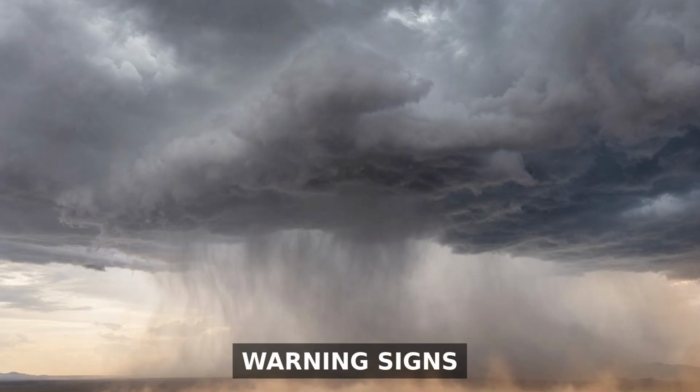Learn to read the signs. Virga, rain that evaporates before reaching the ground. A ring of blowing dust beneath a storm. Shelf clouds. And any thunderstorm within 10 miles of your approach path should be treated with suspicion.